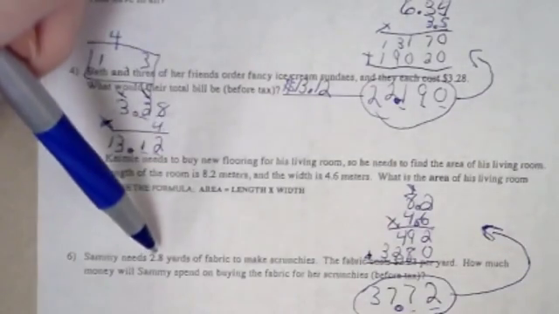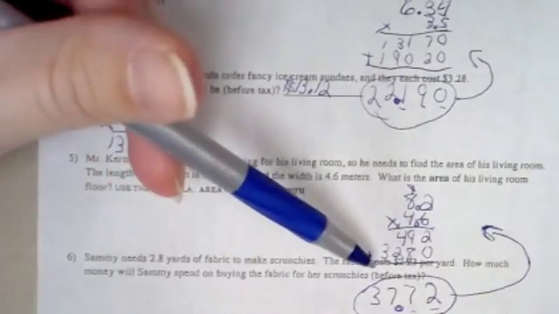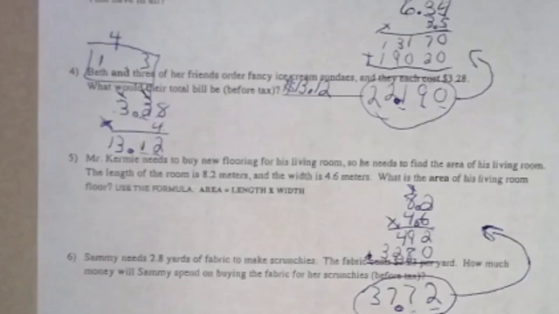Sammy needs 2 8/10 fabric to make scrunchies. The fabric costs $2.23 per yard. How much money will Sammy need to spend on buying the fabric for her scrunchies before tax? So I'm going to try a little trick here that I see my students do sometimes. I'm going to turn my paper this way to multiply 2 23 hundredths times 2.8. I'm going to ignore the decimals and I'm going to pretend that's 223 times 28.